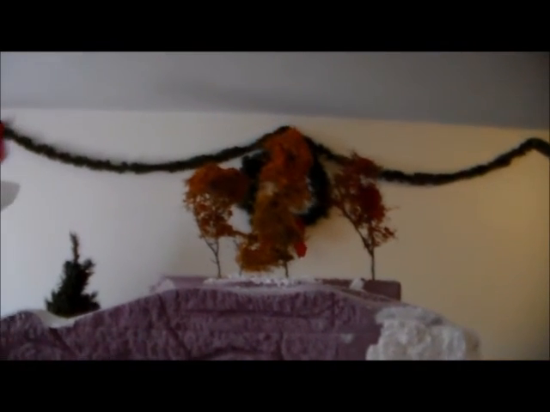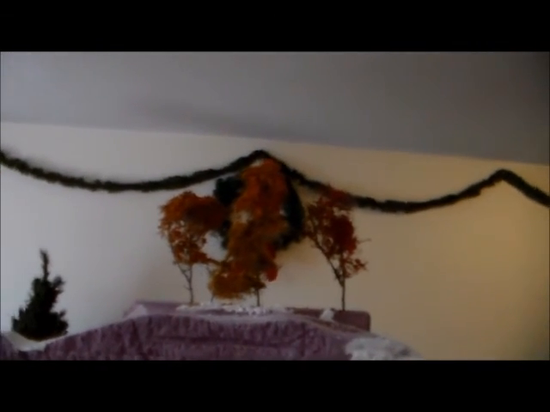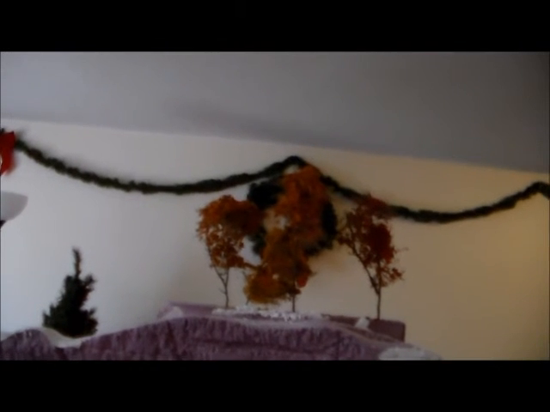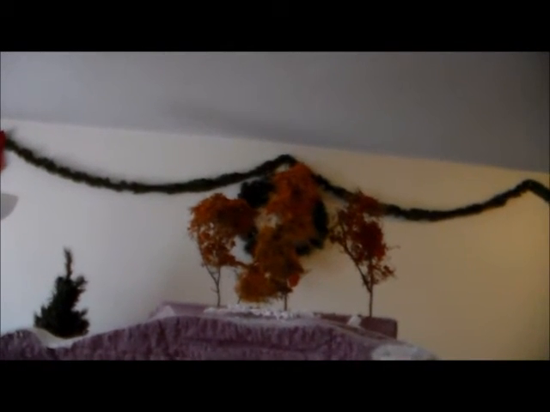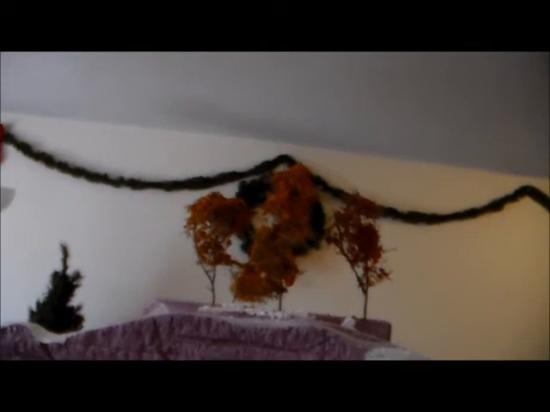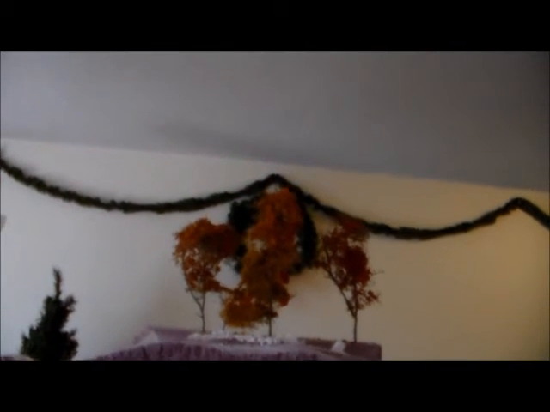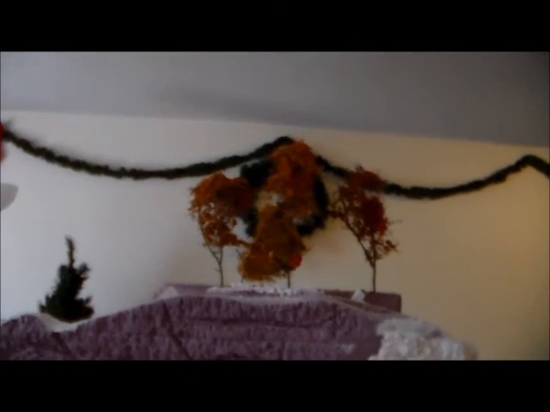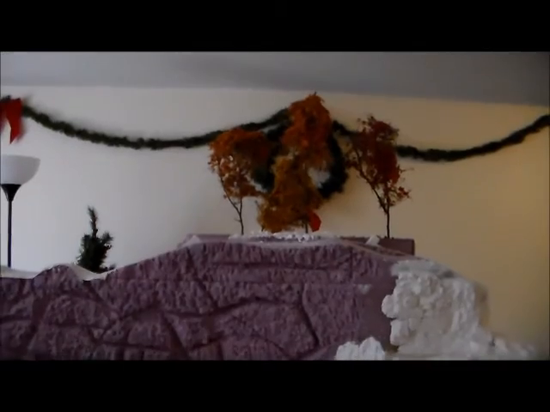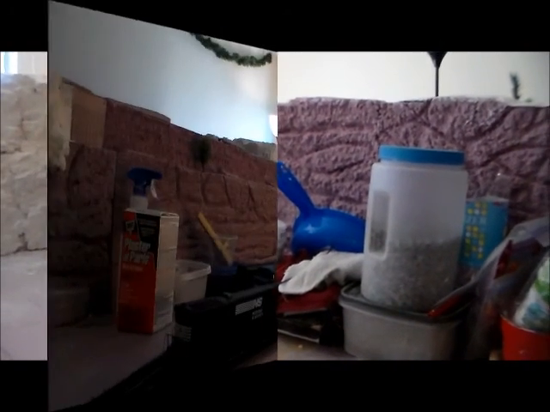I'm going to try fine turf next time from Scenic Express, which I have, but they're back in New York, so I'm waiting to get all that stuff, and hopefully in the next couple of weeks I can start doing that kind of work. But yeah, these are the trees that I've been working on, and all the ground cover and everything. I have everything in New York, so everything has to come here.